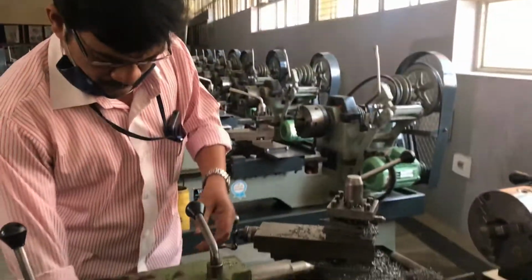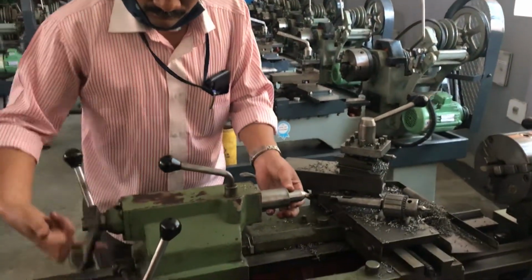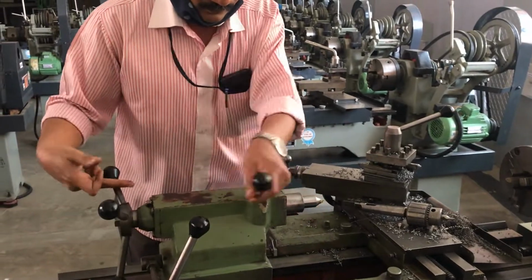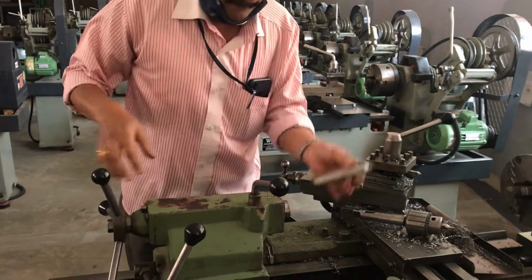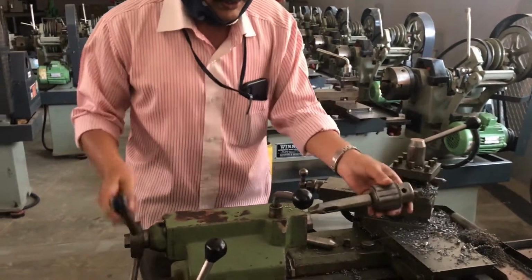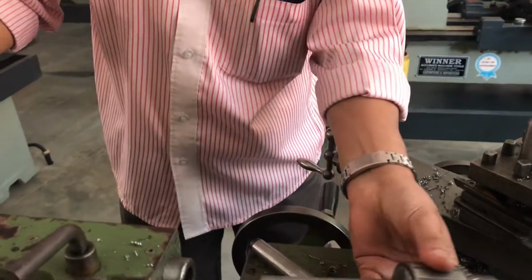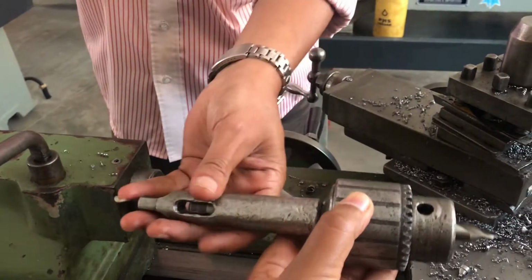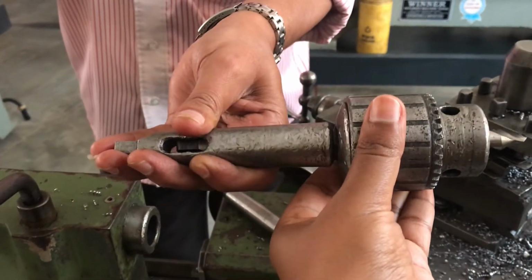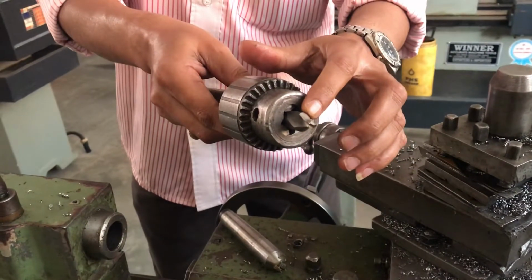So this is a test center, you can remove it and you can use it. Just put it inside. Correct, madam? So this is actually the centering drill bit.